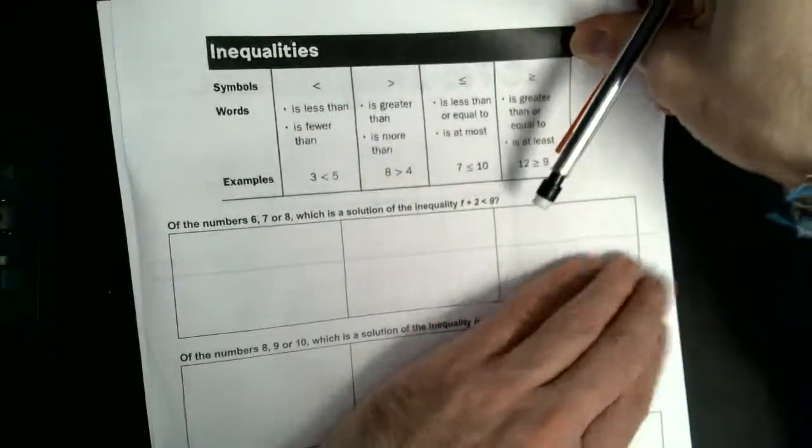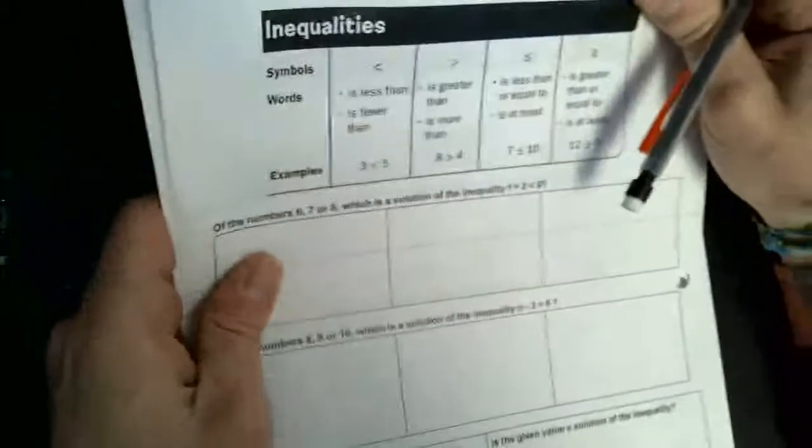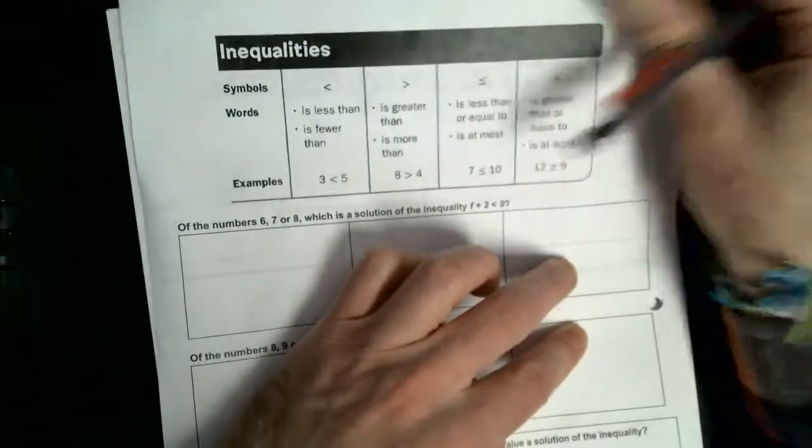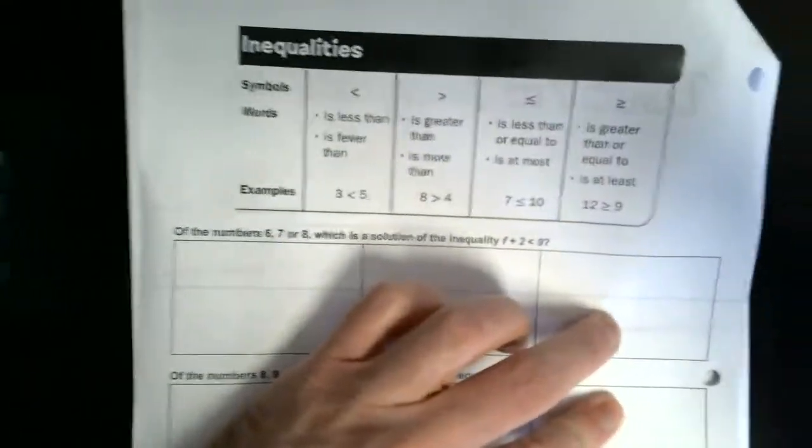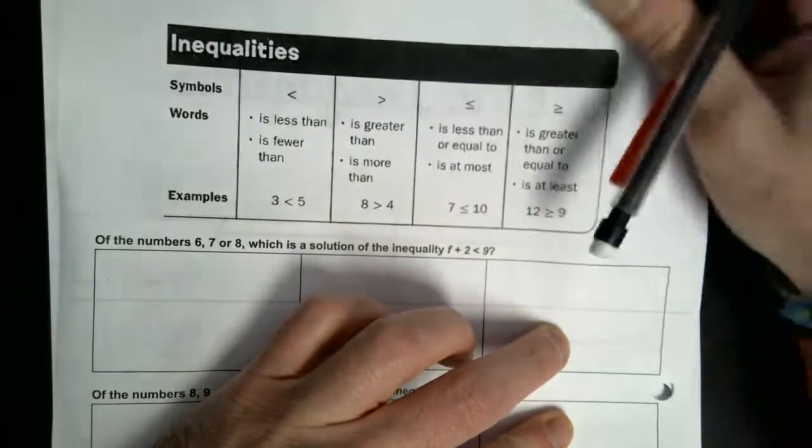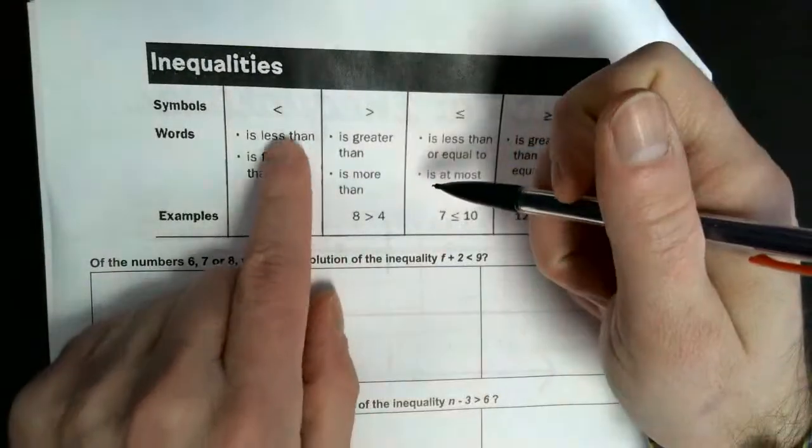All right, let's go to page 2. The first thing we see on top of page 2 is this little chart, and it is going to help us out with our symbols. It's really important that we understand what these symbols mean, and how to say them.